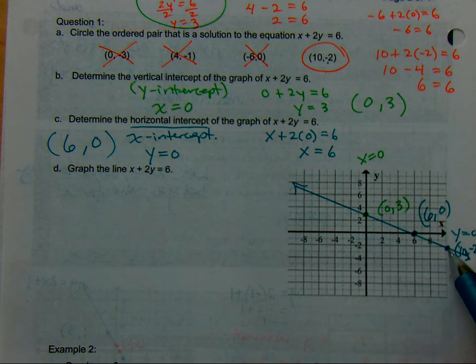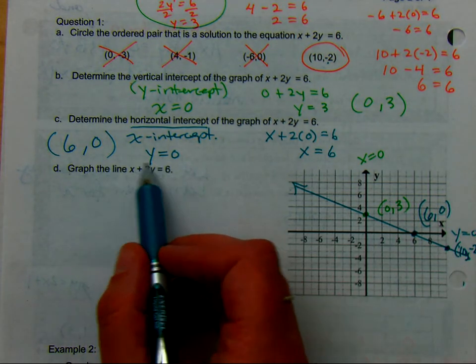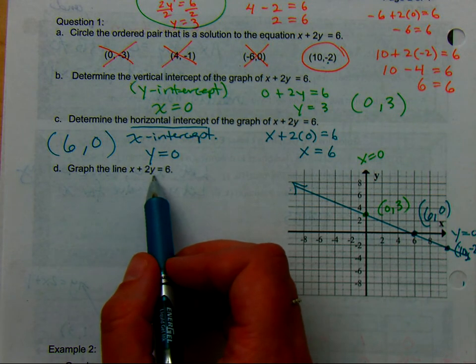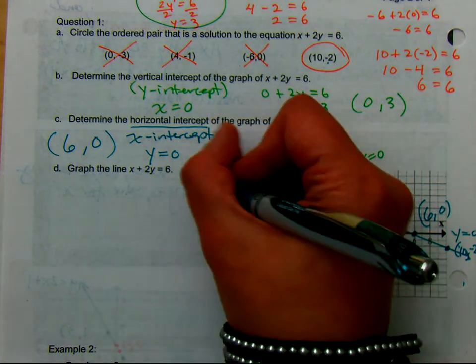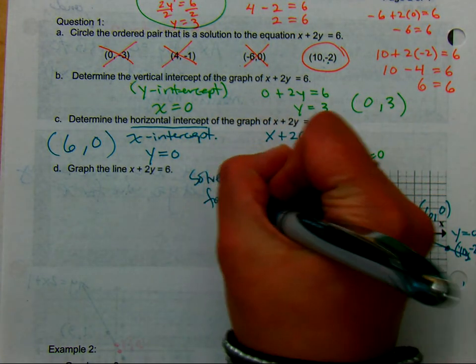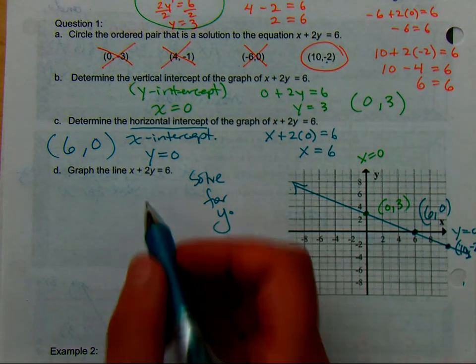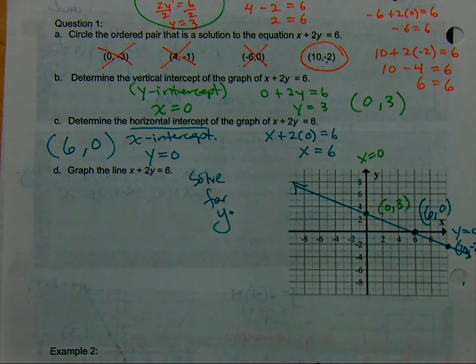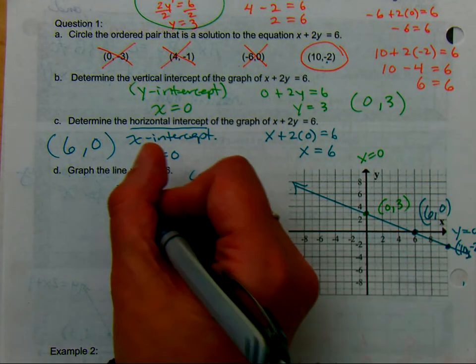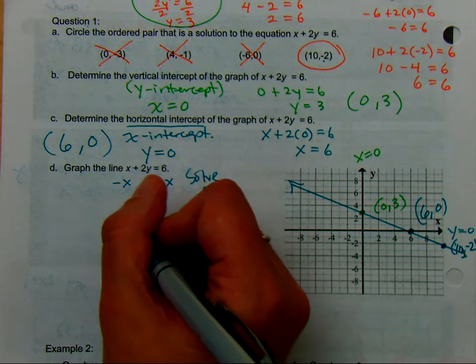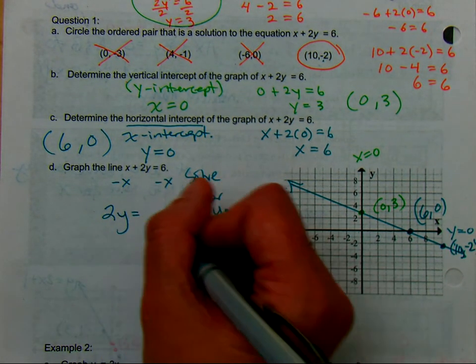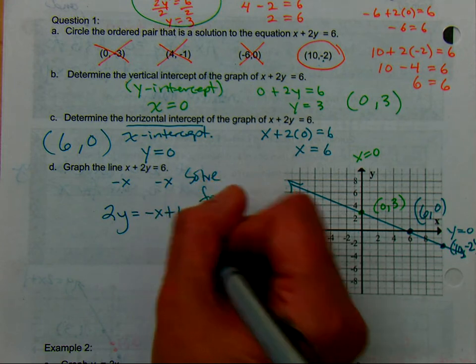So it's always good to have a third point as a checkpoint. Now, if I wanted to put this in my calculator, how could I get y by itself? What would I do to solve for y? I could start with subtract x from both sides, so I get 2y equals negative x plus 6.